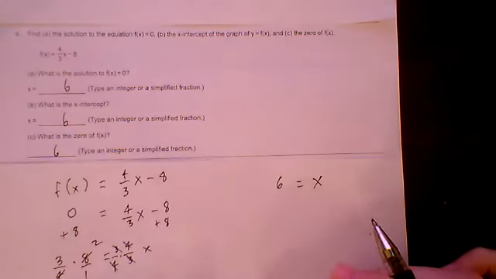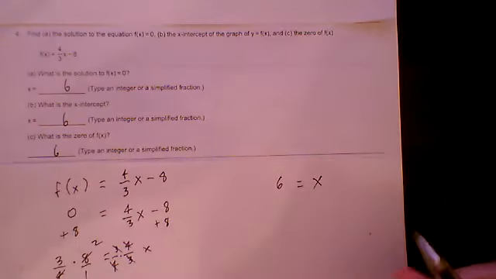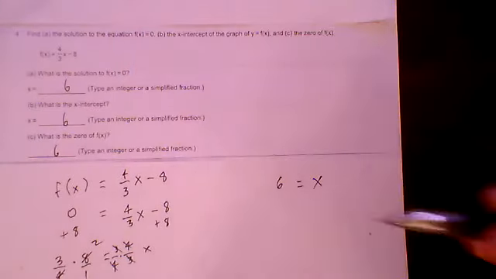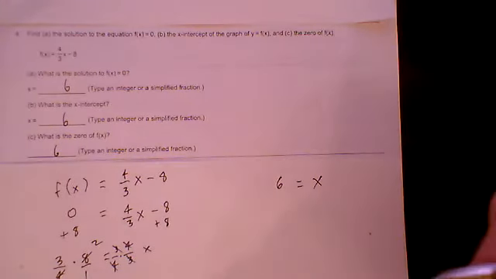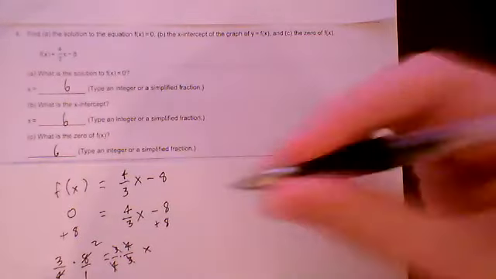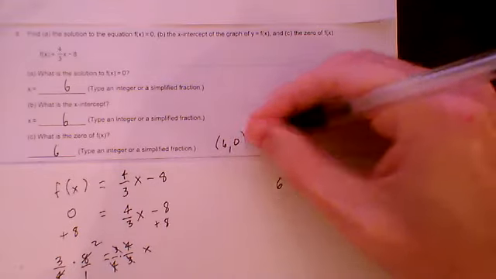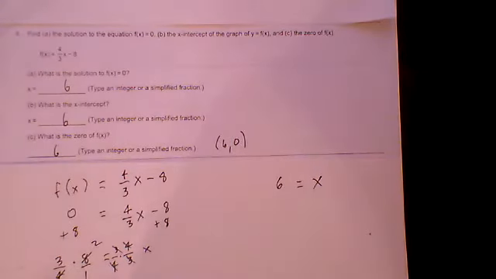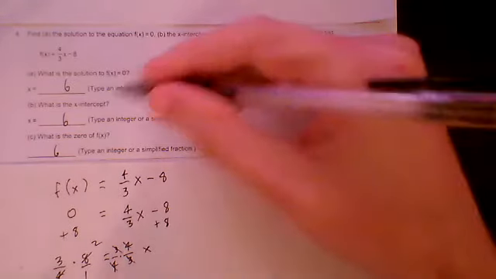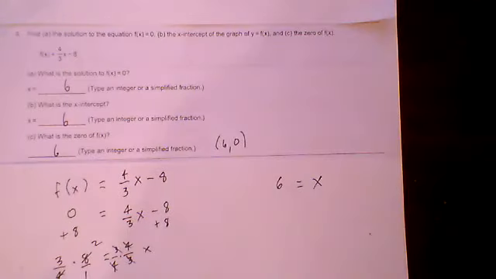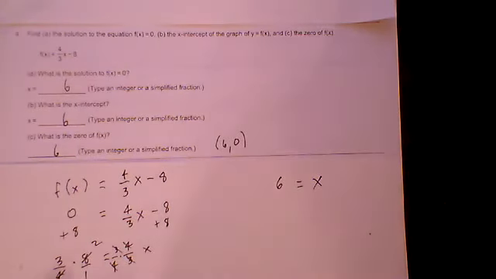This asks for an integer or simplified fraction. One word of warning about this, it just says an integer here. Sometimes they might ask you for an ordered pair that represents the 0 or the x-intercept. So if that was the case, then our ordered pair would be 6 and 0, because that's how we got this, by plugging 0 in for y. Okay. So you want to be comfortable with all of those phrases. If you're asked to find the x-intercept, we're going to plug 0 in for y and we're going to solve.